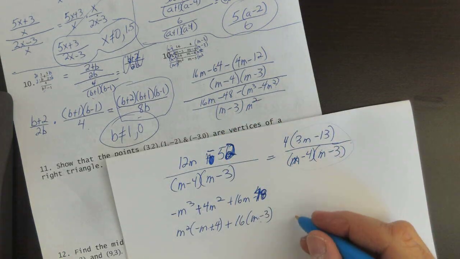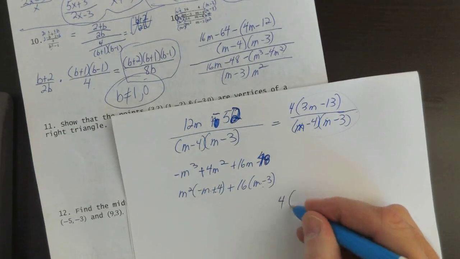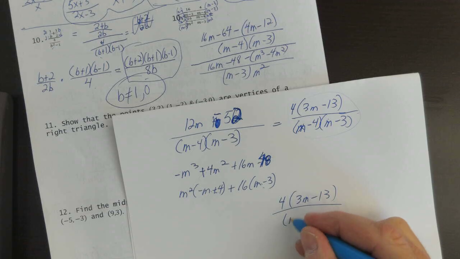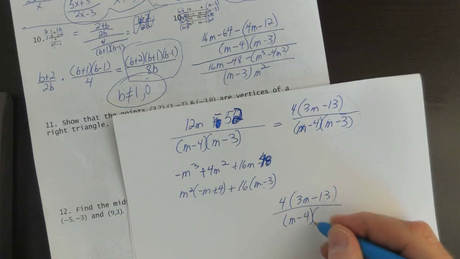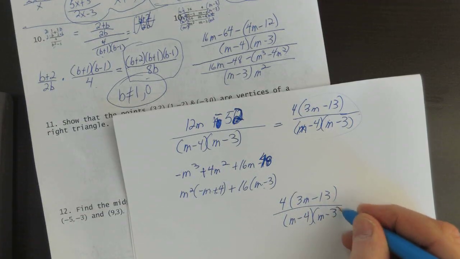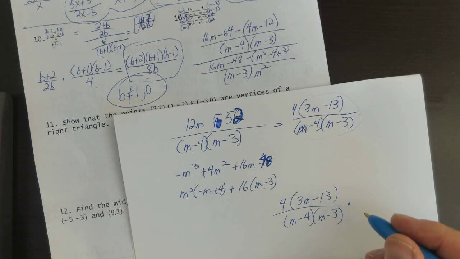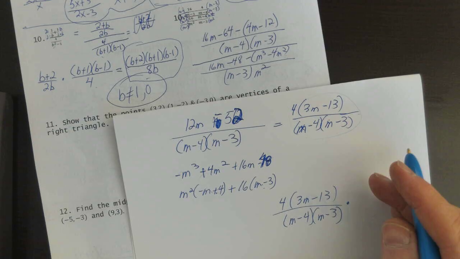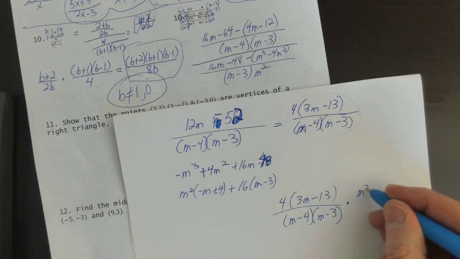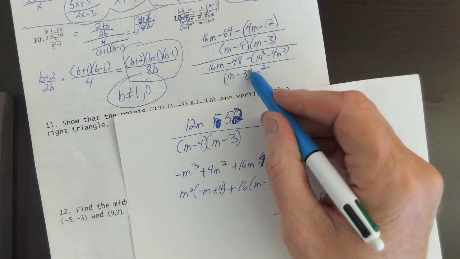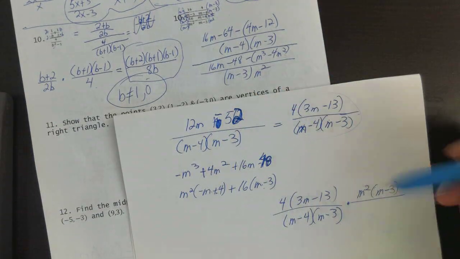So let's take the 4 times 3m minus 13 over m minus 4 times m minus 3, and let's multiply that by m squared times m minus 3. That's the denominator's now the numerator.